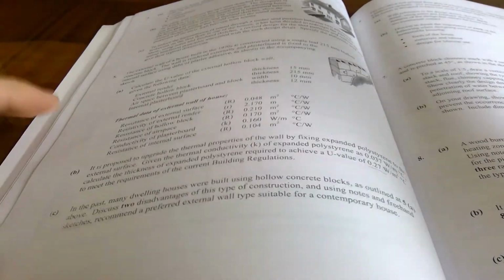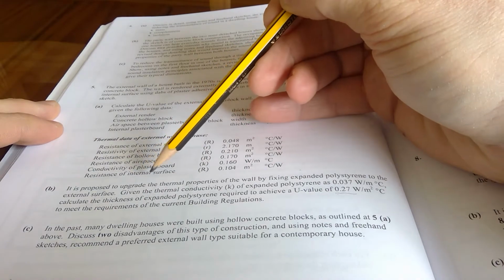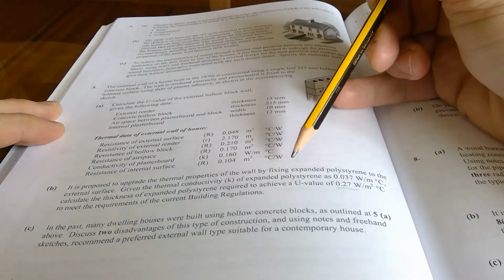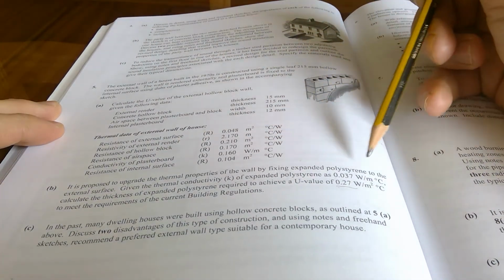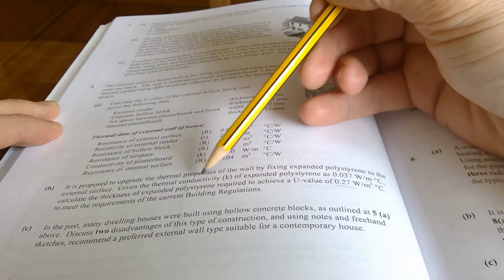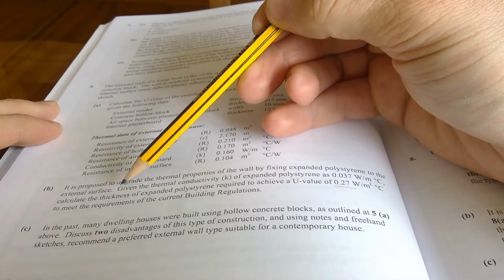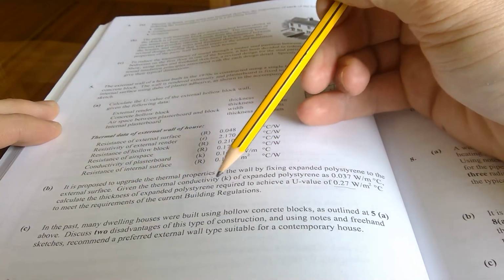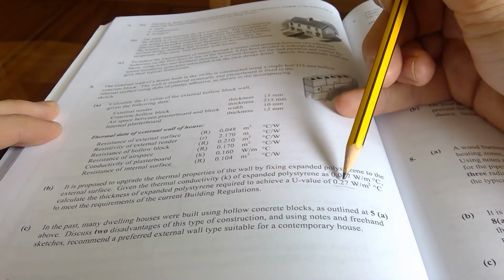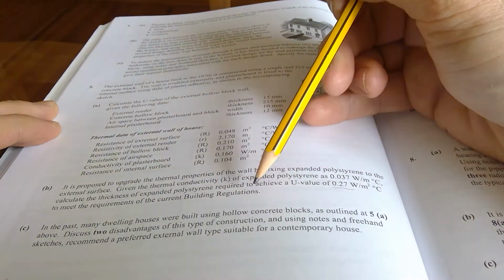So I'm going to read the question here and take you through it first of all. It is proposed to upgrade the thermal properties of the wall by fixing expanded polystyrene to the external surface. Given the thermal conductivity of the expanded polystyrene is 0.037, calculate the thickness of expanded polystyrene required to achieve a U-value of 0.27 to meet the requirements of current building regulations.